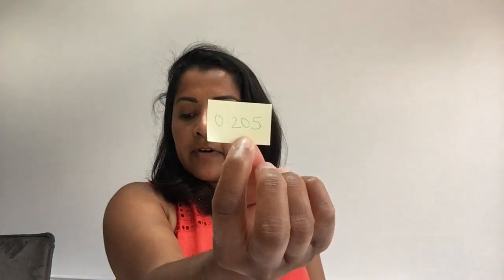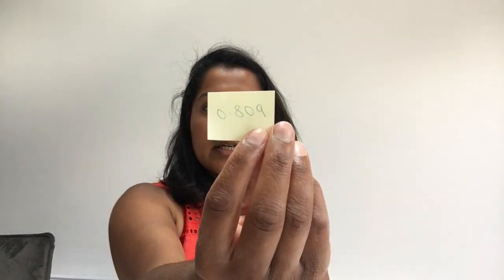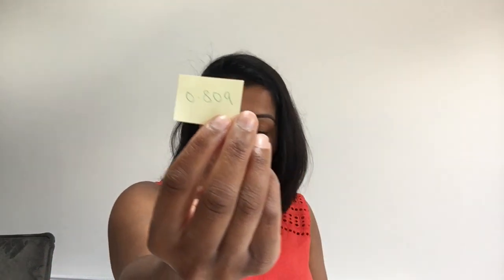So my sorting labels are 8 in the tenths column, a 0 in the hundredths column, and a 4 in the thousandths column. Here's my first number, 0.205, and that has got a 0 in the hundredths column, so that's going to go there. My next one, 0.809, that has got 8 in the tenths column, so that's going to go there.